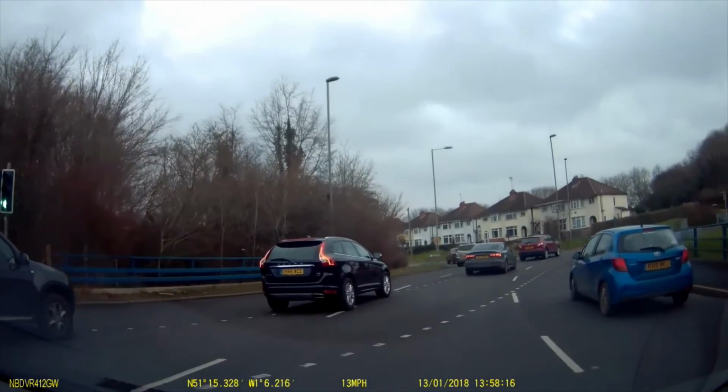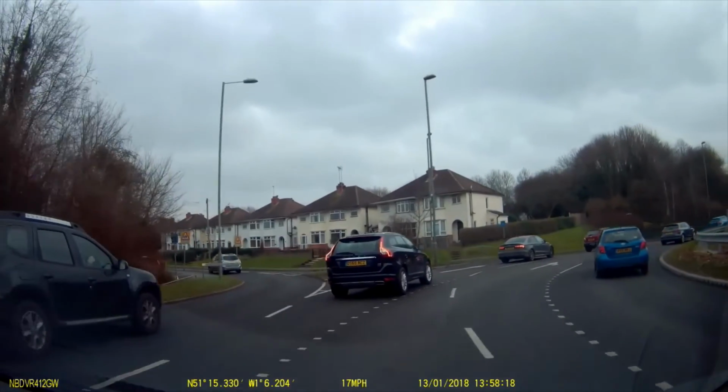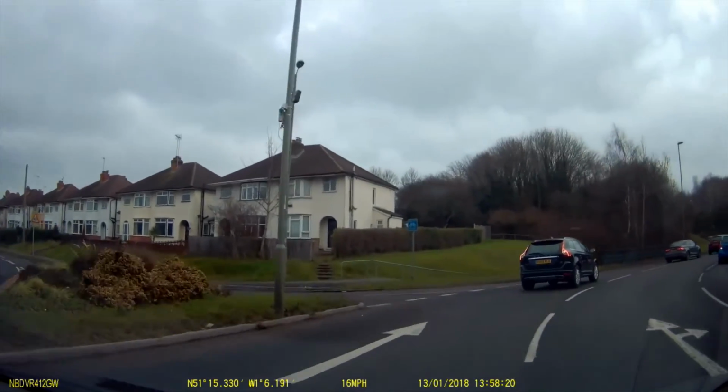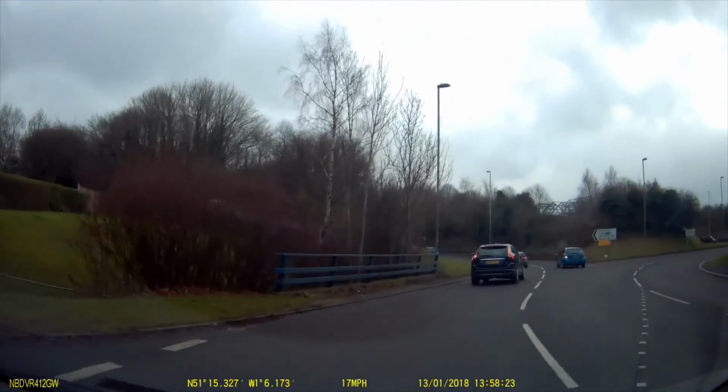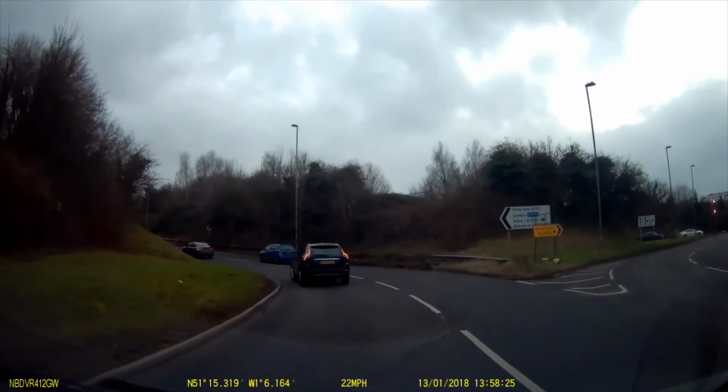Just beware though that other vehicles don't always get it right and may come across into your lane, so you just need to be very aware of the movement of other vehicles again.